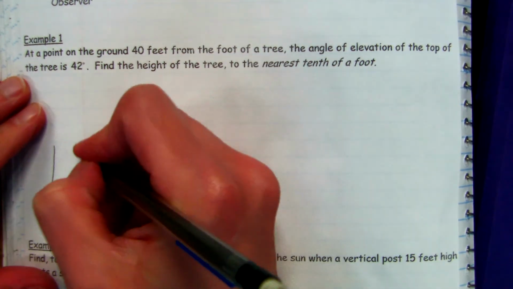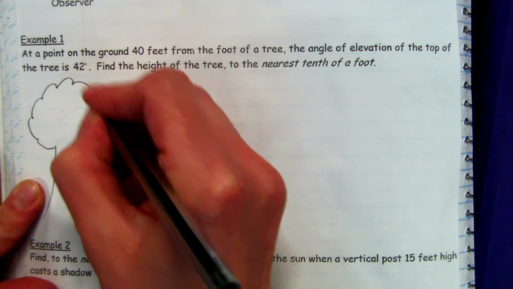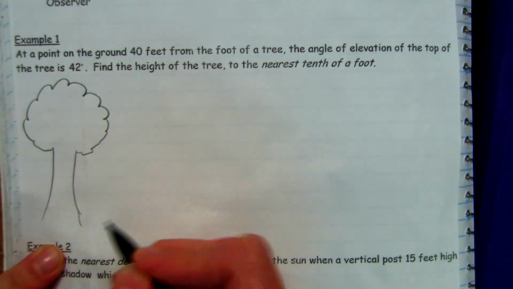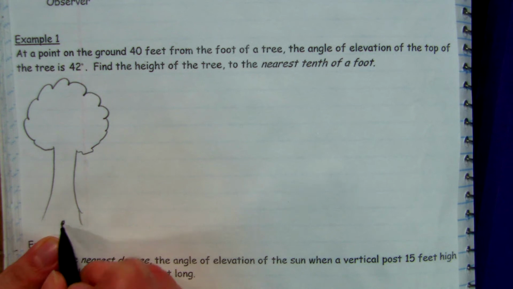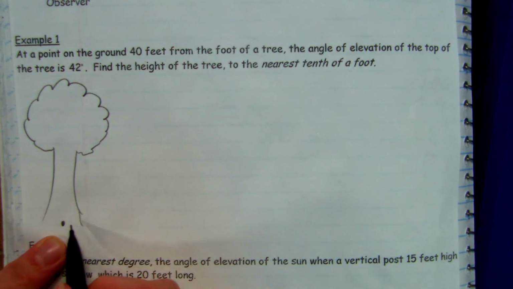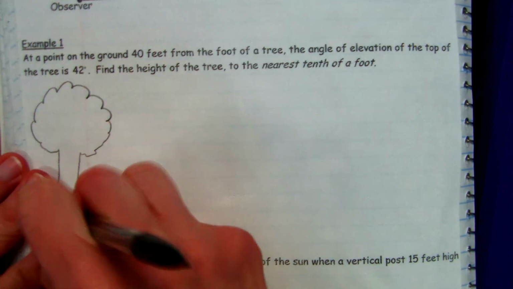So let's draw a little tree. Doesn't have to be fancy. Doesn't matter what kind of tree. You can draw a Christmas tree if you want. Okay, so I'm going to kind of put a point in the middle of the tree. And then actually, we want to draw it from the side, don't we?